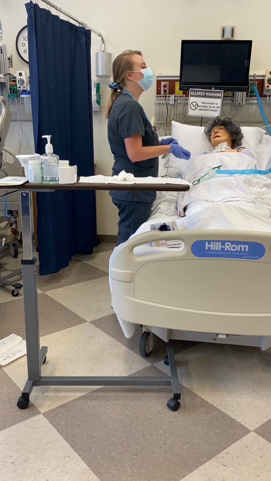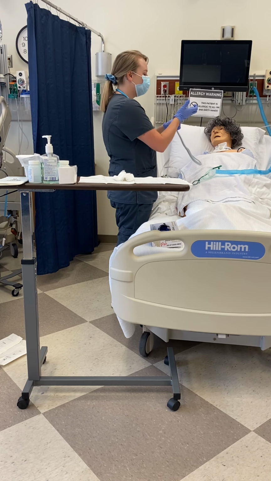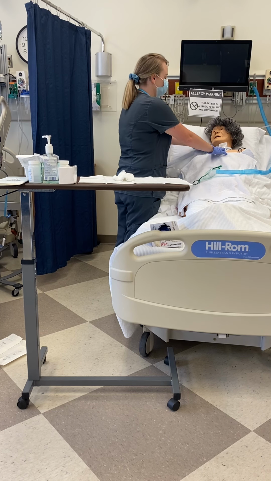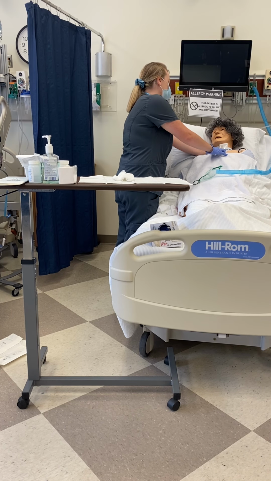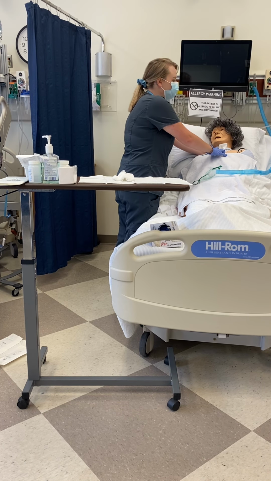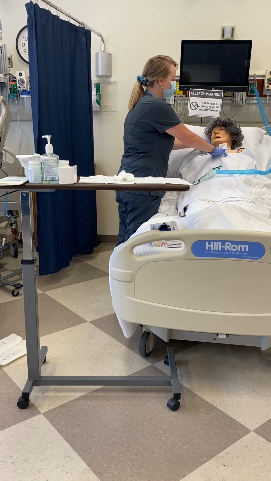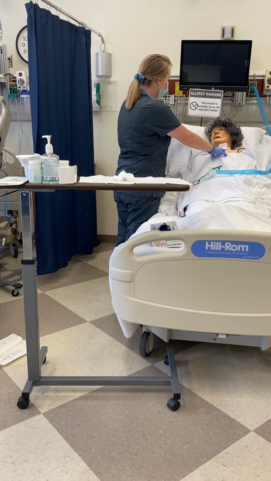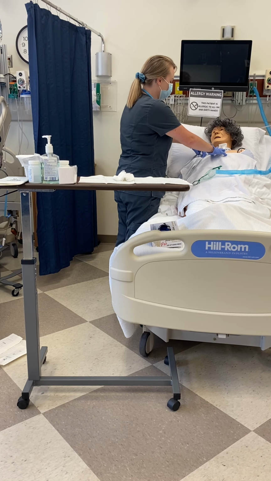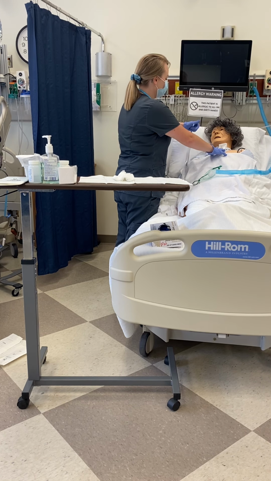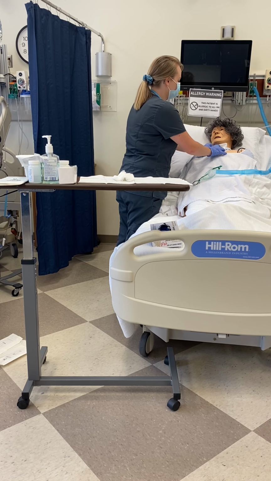Usually you would see if you can find somebody to help you with this, to hold the cannula in place, but with it being just me, I will make sure I have one hand on the cannula at all times until there's a necktie secured around it.